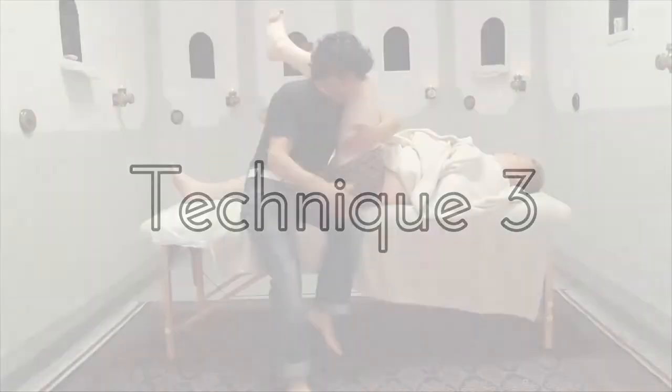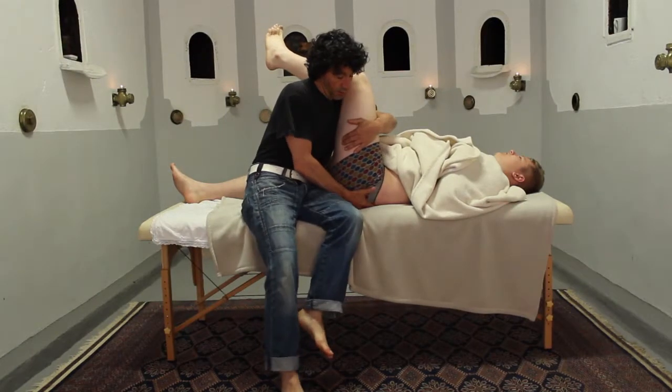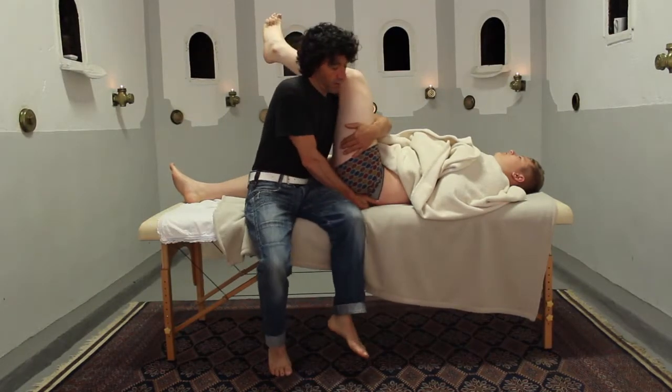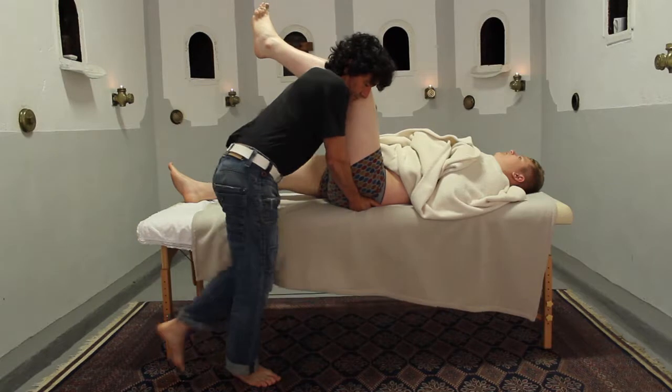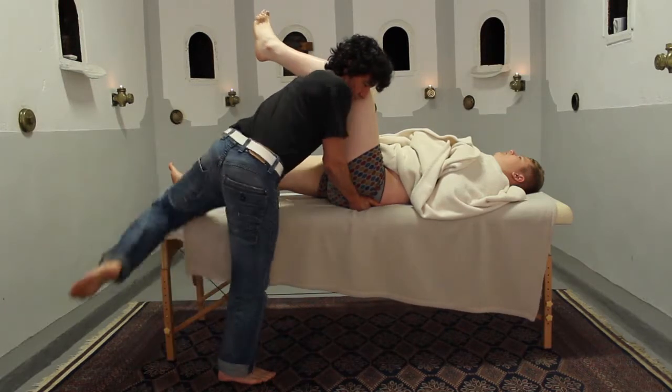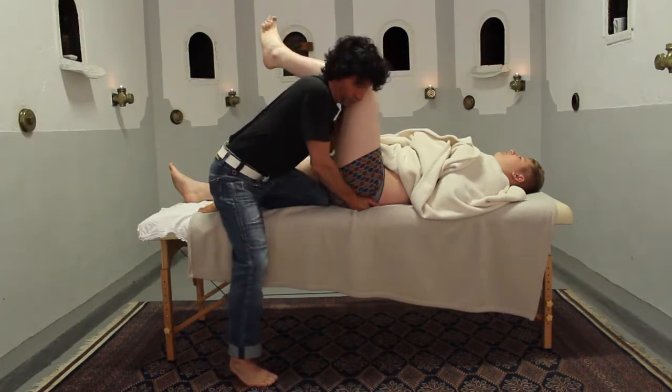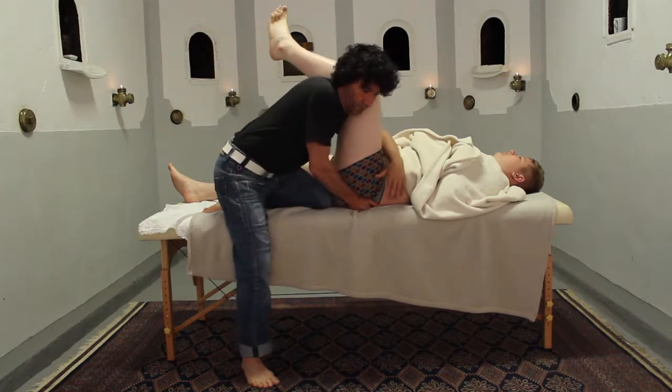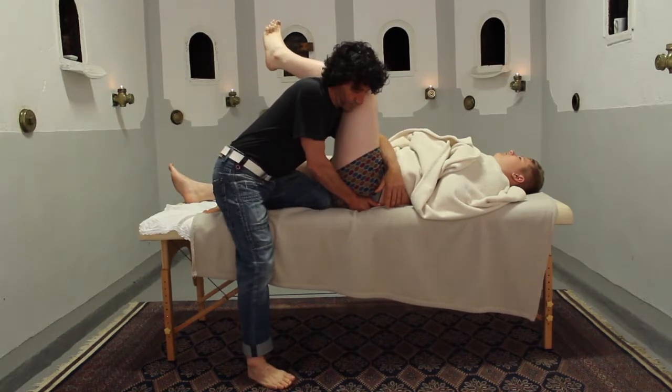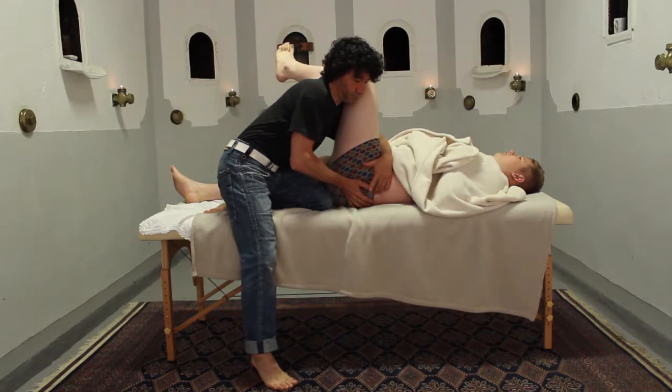Technique 3. Start by bringing the client's leg up. With both hands, create a flexion in the ilium, softly releasing tension in the joints. Then, with your left shoulder holding into the knee, bend forward using your weight to stretch the hamstrings and the back of the leg.